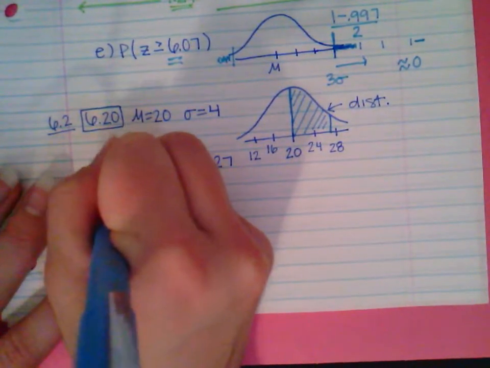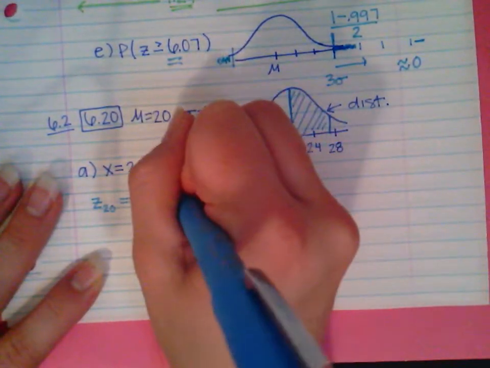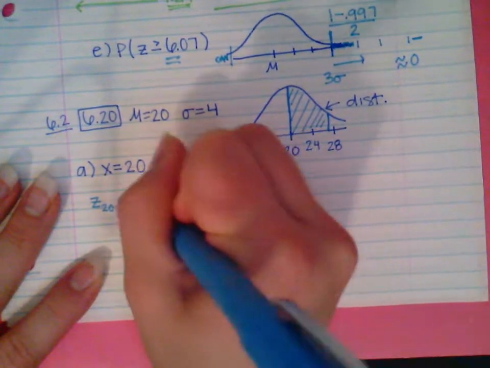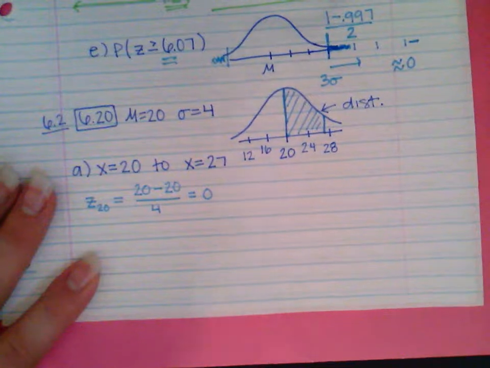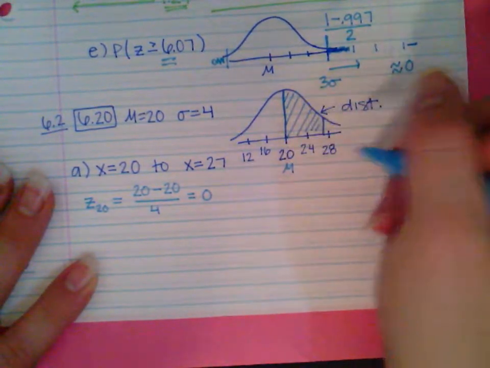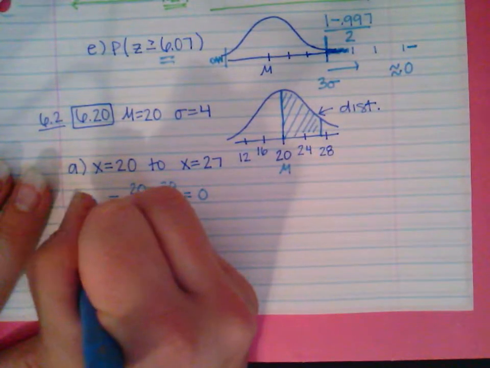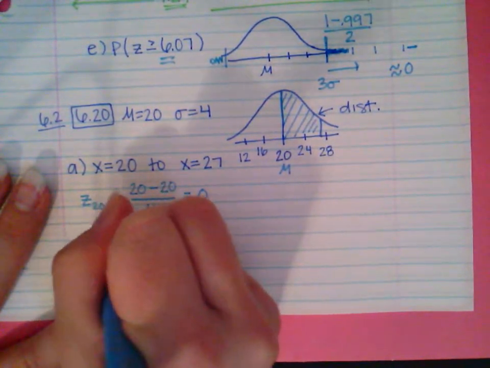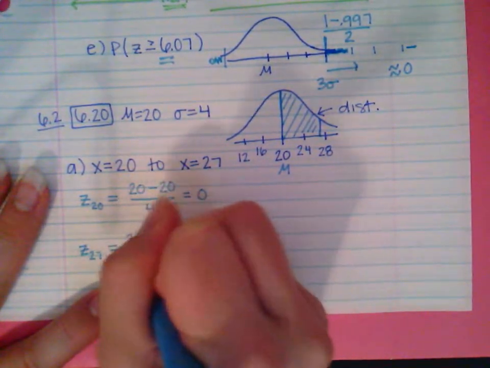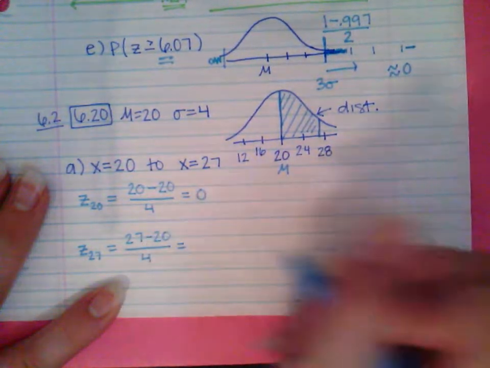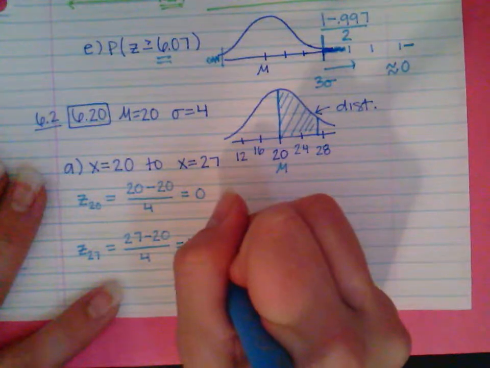So z at 20 would be 20 minus the mean over the standard deviation, and you end up getting 0, and that makes sense because 20, which is our mean, is 0 standard deviations from itself. If I want to find the z-score for 27, 27 minus 20 over 4 gives me 7 over 4, which gives me 1.75.